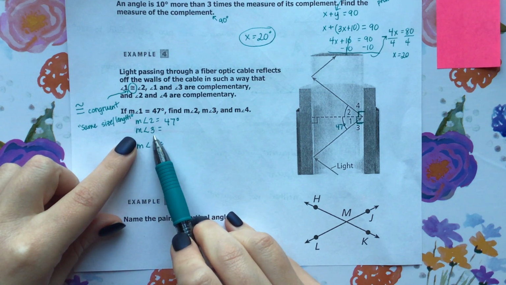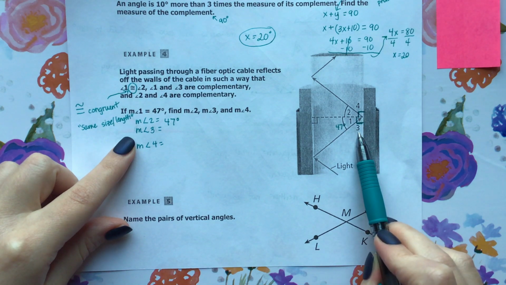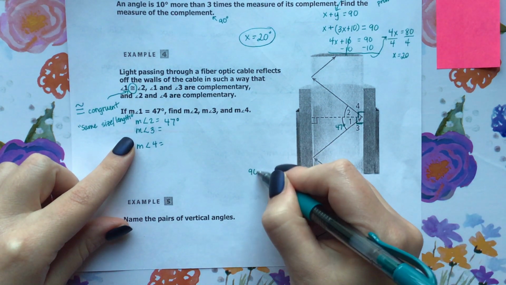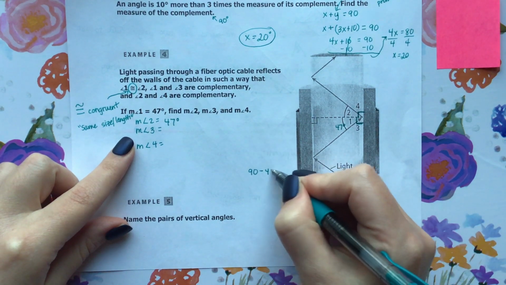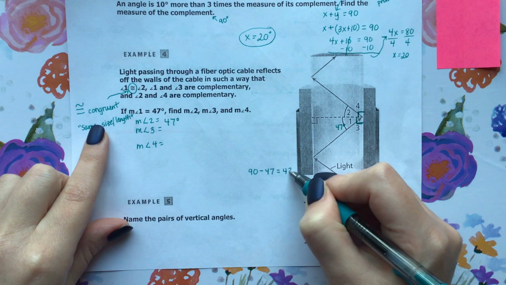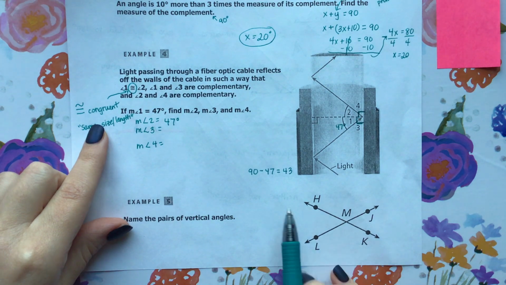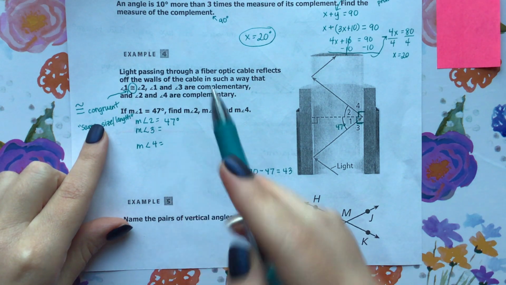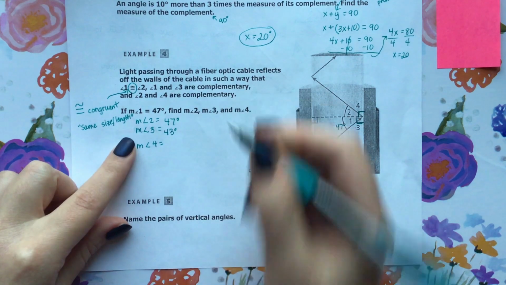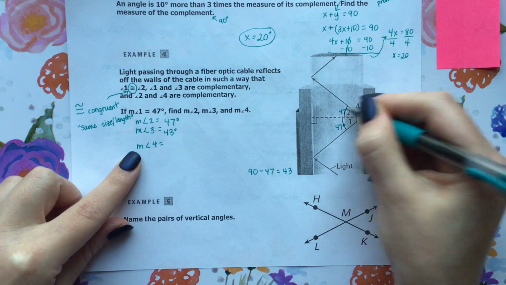Next, I have the measure of angle 3. Well, in this image, it's telling me that 1 and 3 are complementary of each other, meaning they add to 90 degrees. So I can say 90 minus 47 is going to get me 43. So I'm going to put that in for angle 3. And I'm going to put these in the image as well.